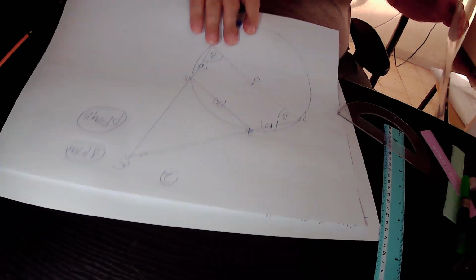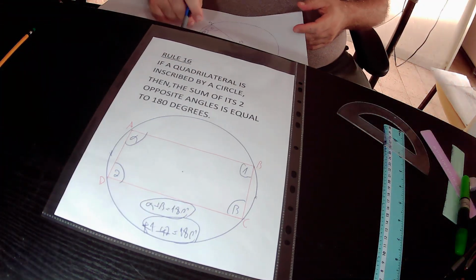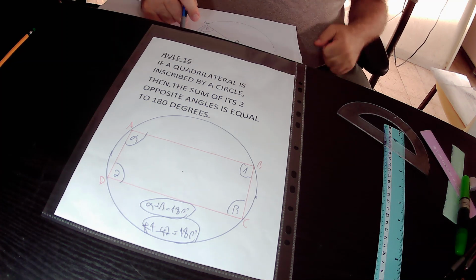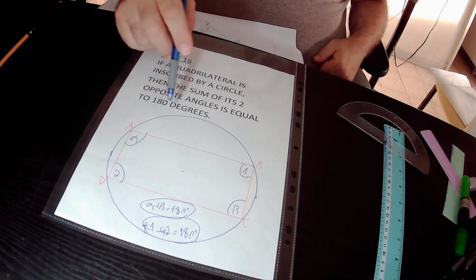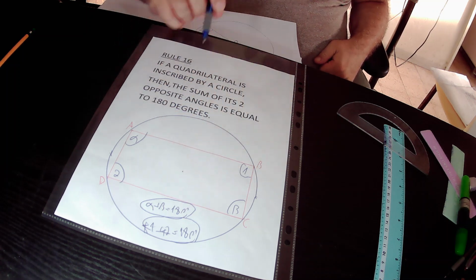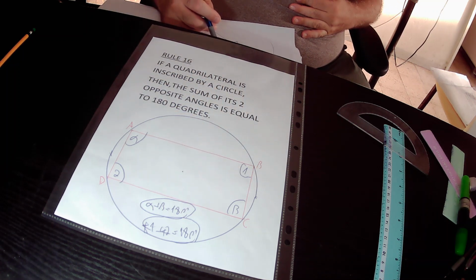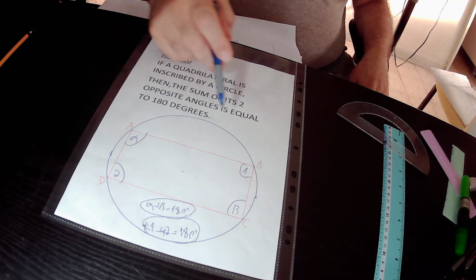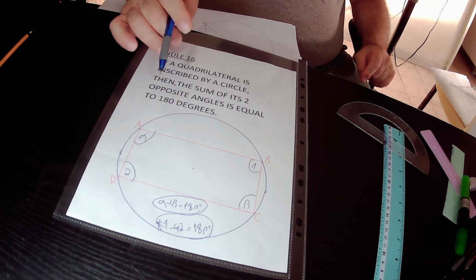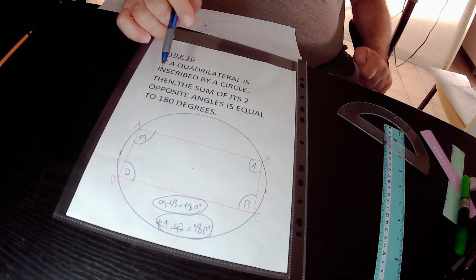According to rule 16, if a quadrilateral is inscribed by a circle, then the sum of its two opposite angles is equal to 180 degrees. So in the drawing, we have quadrilateral ABCD that is inscribed by this circle, and because of the fact that quadrilateral ABCD is inscribed by this circle, the sum of its two opposite angles must be equal to 180 degrees.